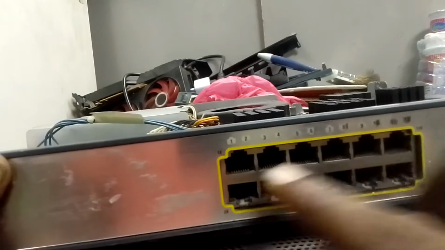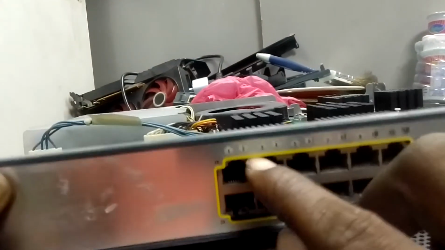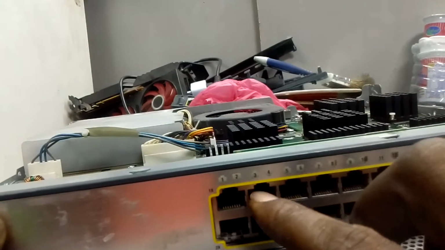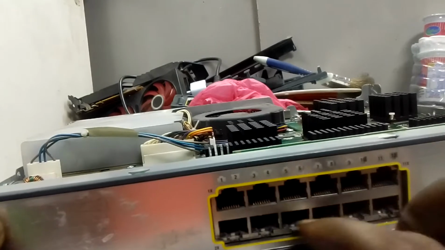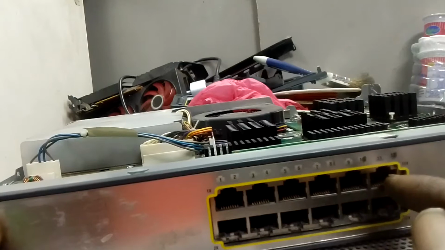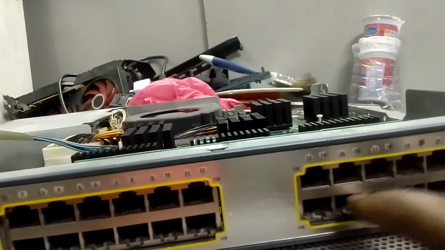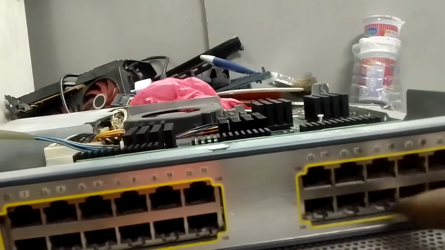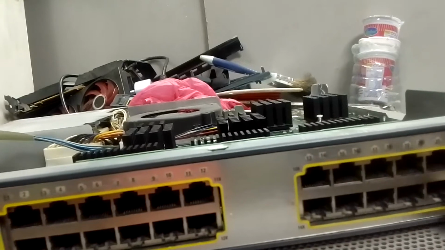Look at it. See, 1, 2, 3, 4. One IC is controlling 4 ports. One IC is controlling these 4 ports in the middle. The other IC is controlling these 4 ports at the other end. Then one IC is controlling these 4 ports, and one IC is controlling these 4 ports.